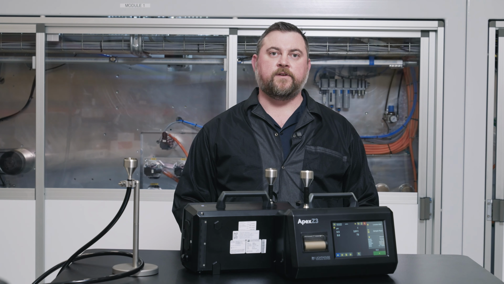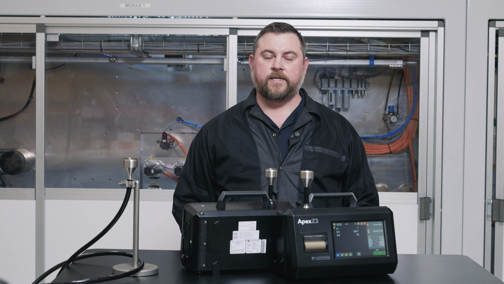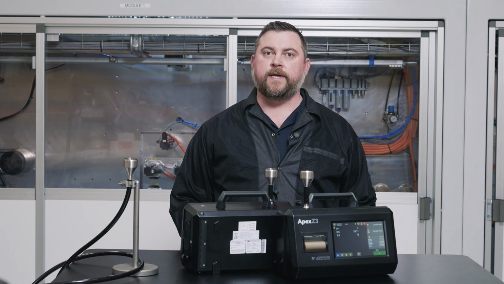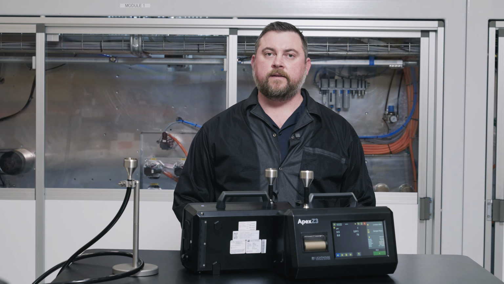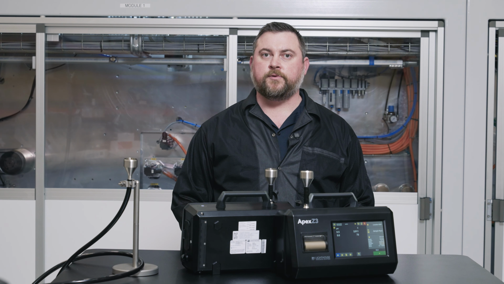Now that our counters have completed their 10 one-minute samples, we're going to take that data and enter it into our form and get the average of the counts for each particle size from each instrument. And the ratio between the counts from one instrument to the other is our baseline error factor. And that number we'll use in the second part of the test to establish the percentage of particles lost due to the tubing.